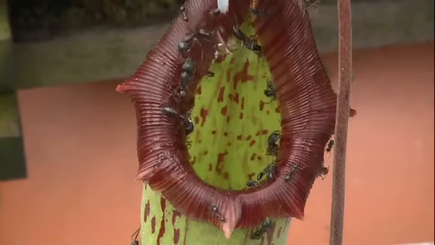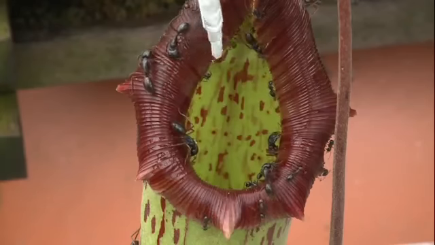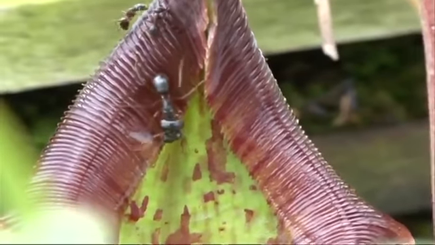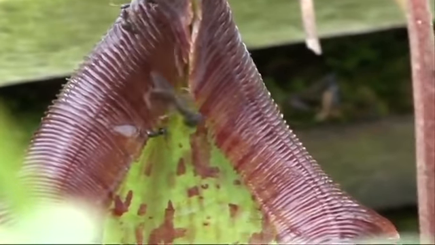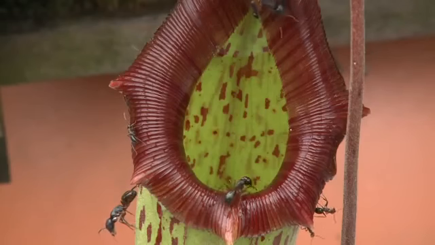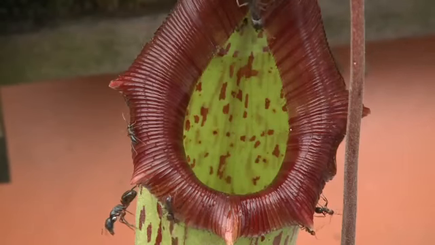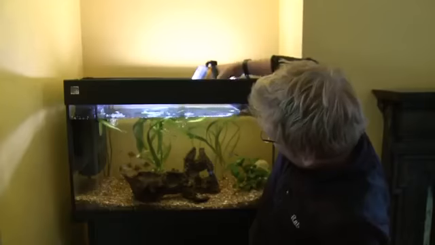Once the water is spread thinly across these micro and nano grooves, they become very slippery, and it's goodbye ants, hello pitcher plant dinner. Hydrophilic surfaces have lots of uses, but one particularly excellent one is in a new water filter.